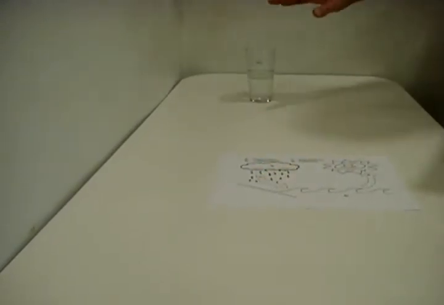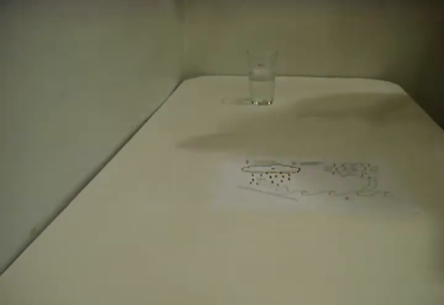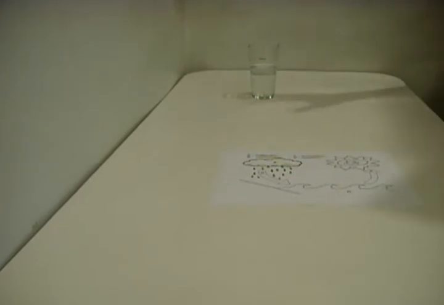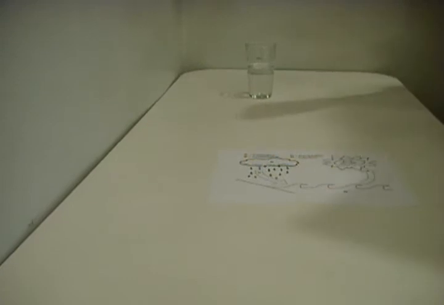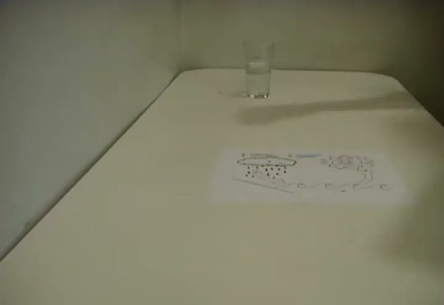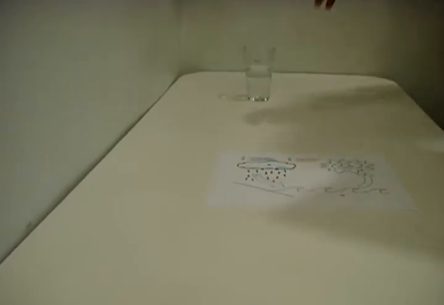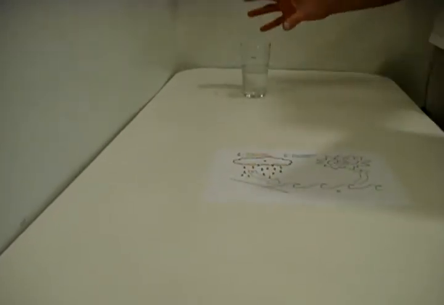Now the second part of the water cycle is condensation. And that's when water vapor in the air gets cold and changes back into liquid, forming clouds. This is called condensation. You can see the same sort of thing at home when you pour a cold glass of water on a hot day and you see what happens. Water forms on the outside of the glass.